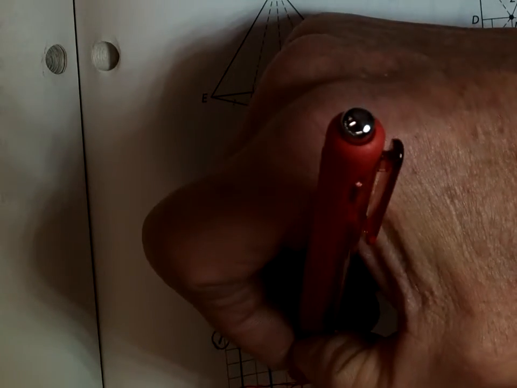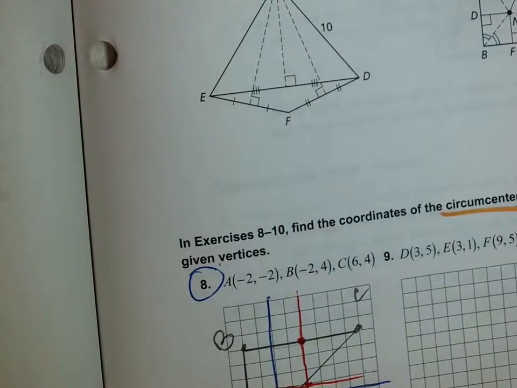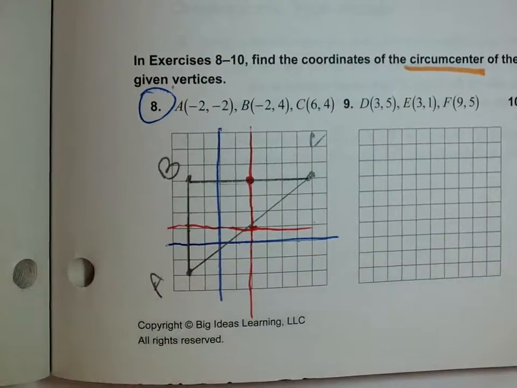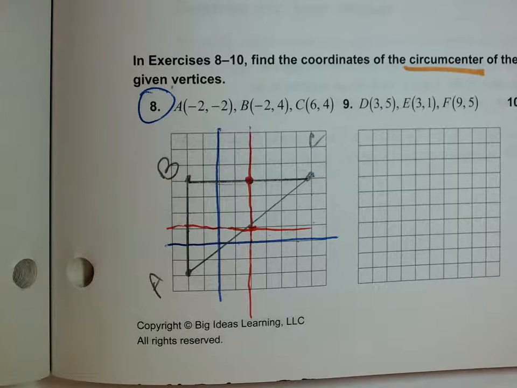There it is, okay? And now the middle of AC, and I want everybody to watch. This is going to be a nice, handy trick that you're going to like. So to get from A to C, I'm going to take a journey. I'm going to go over 8, up 6.